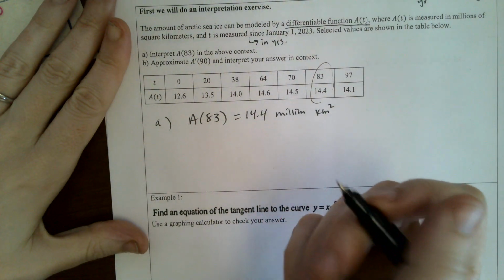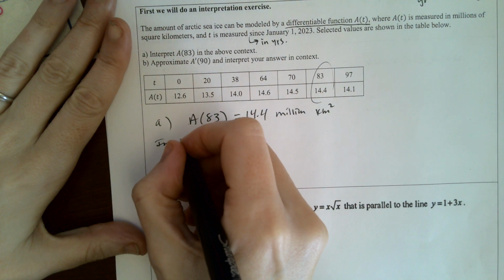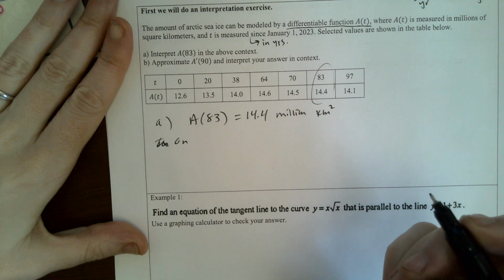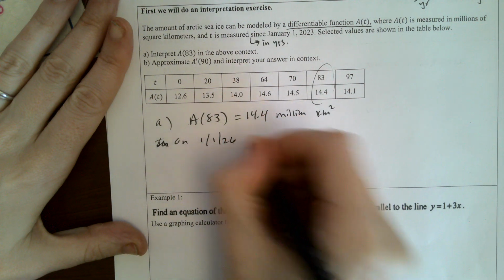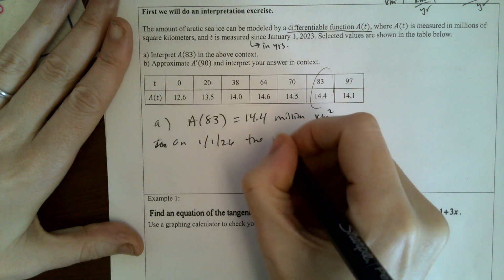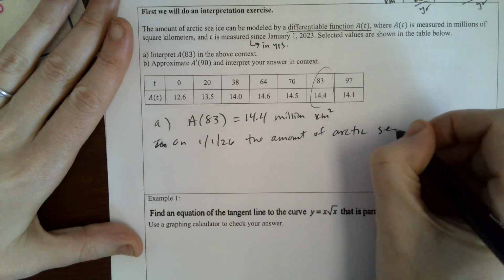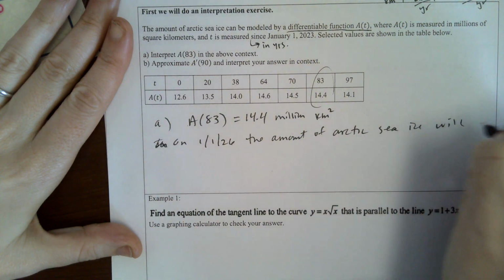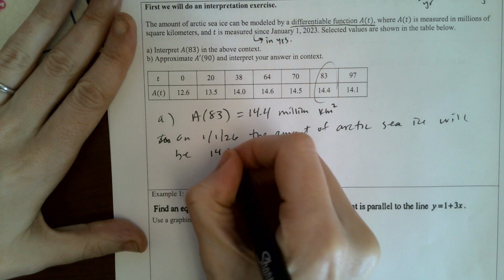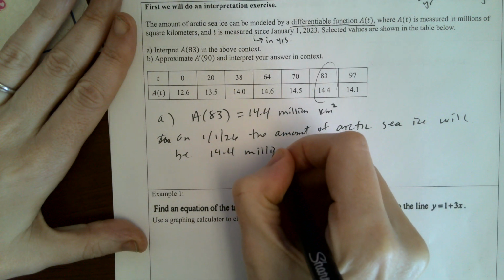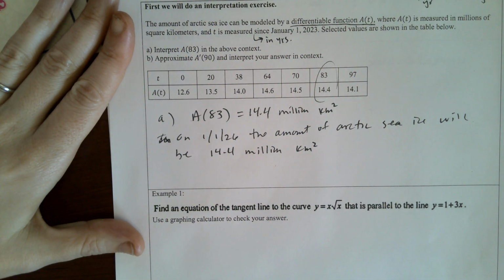In the year 2106, the amount of Arctic sea ice will be 14.4 million square kilometers.